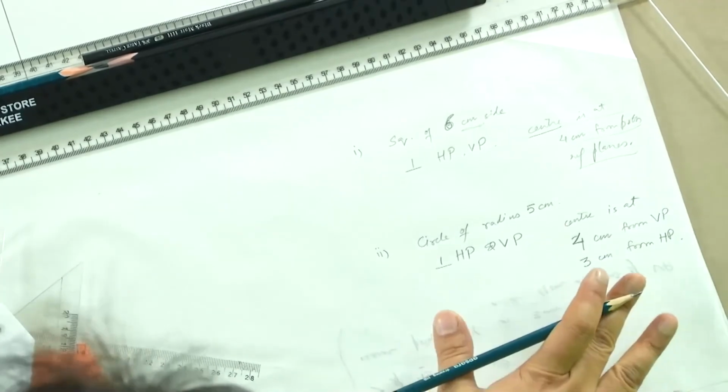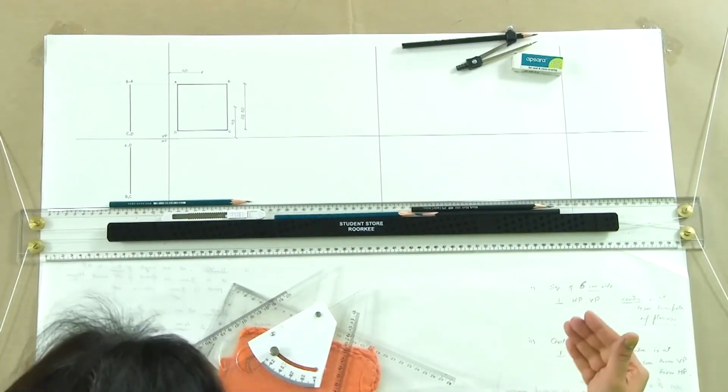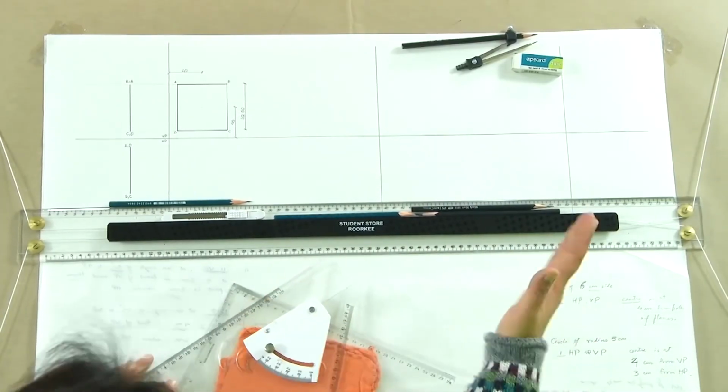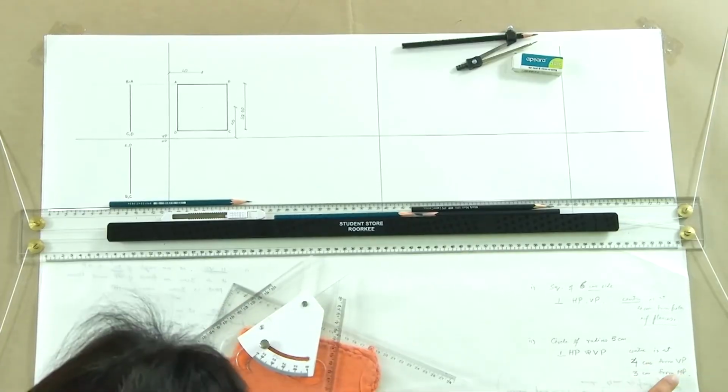So, the process remains exactly the same. What we have to do? We have to draw the true projection. Since it is perpendicular to both HP and VP, it implies that it is going to be parallel to the side plane. So, we will start with drawing or locating the center in the side plane.